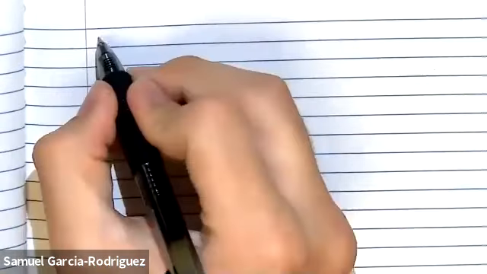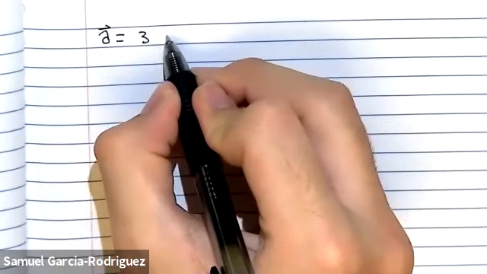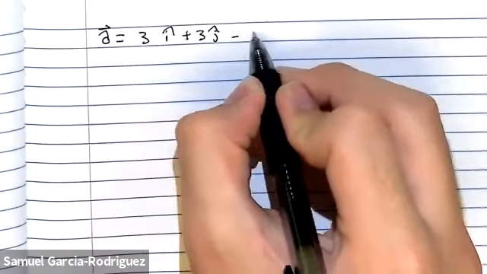Since Jamboard was not working as well as I thought it was going to, I'm going to work out the problems that were on my Jamboard just on paper. The first question is, vector A equals 3 i hat plus 3 j hat minus 2 k hat.